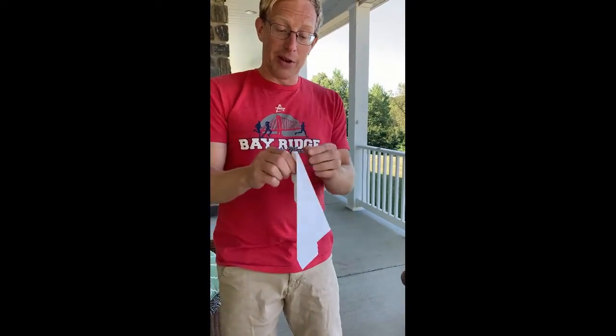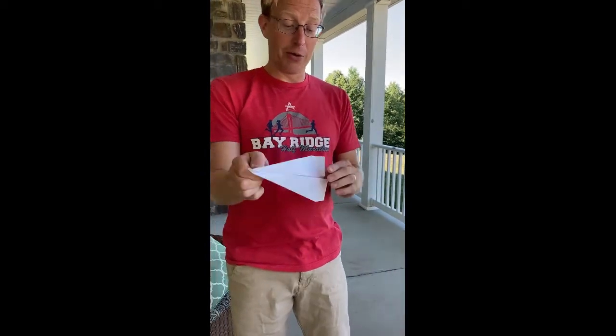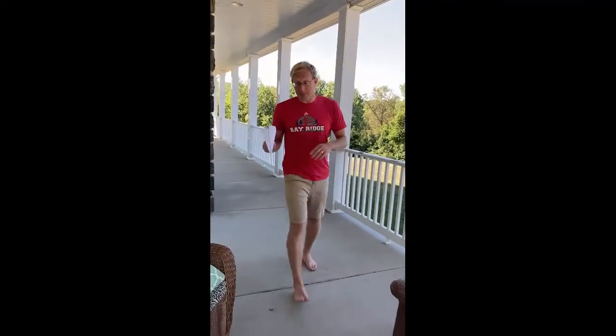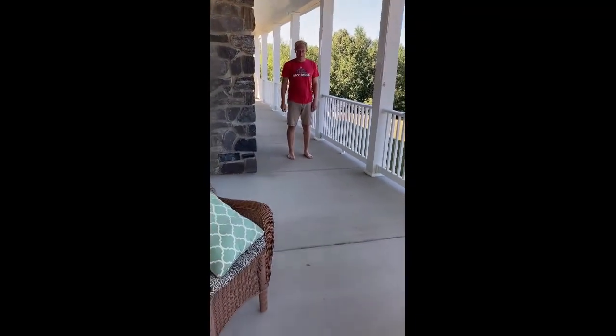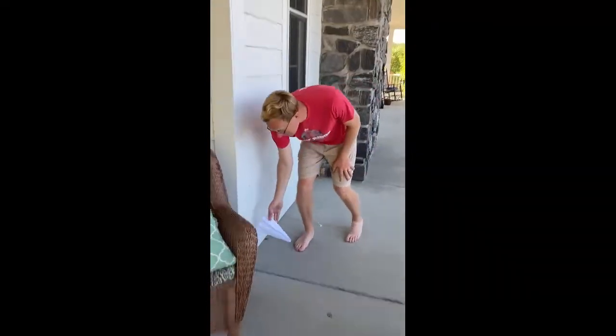So I've got a little bit more of a snub-nosed fighter here with my wing folded down, and I give that a toss with the wind died down. It still flies pretty badly, but the problem is now I've got so many things changed in my model. I don't know what the cause of all these horrible, terrible flight patterns is. There's too many things changed at once.